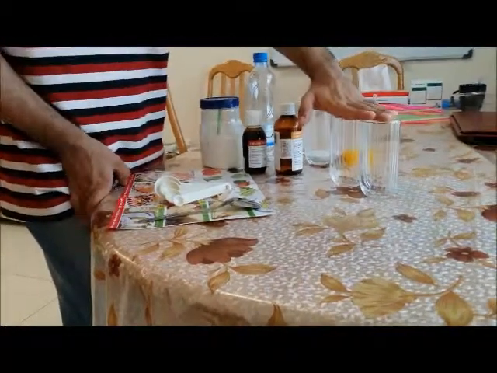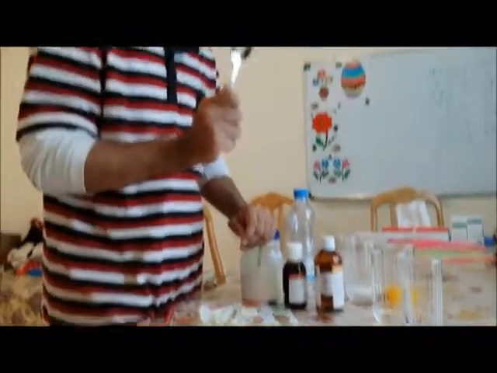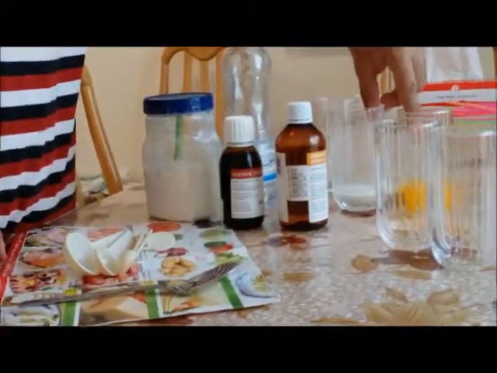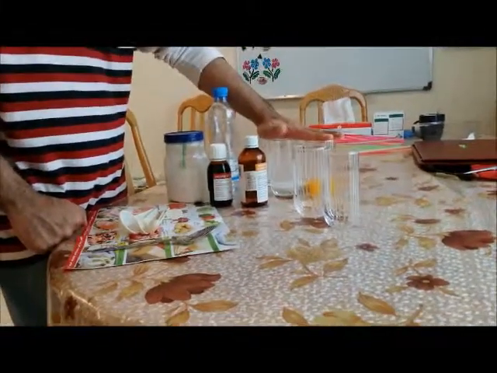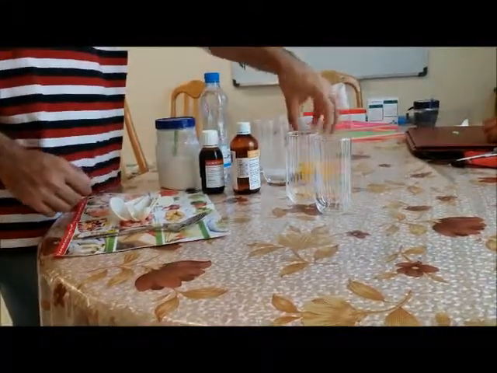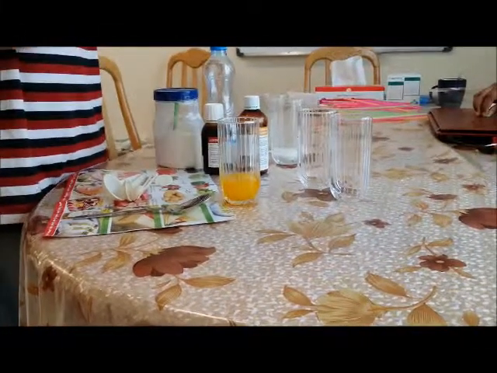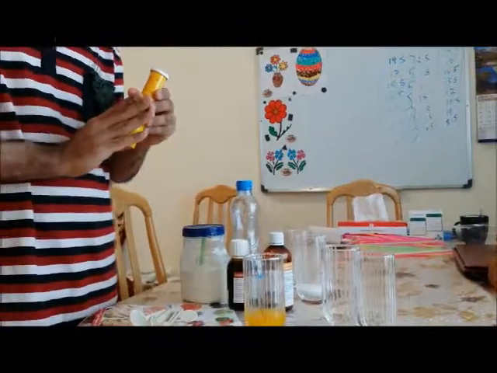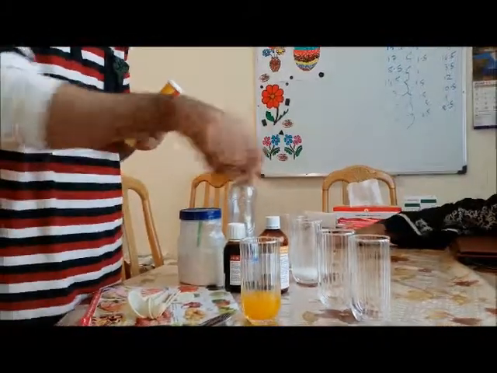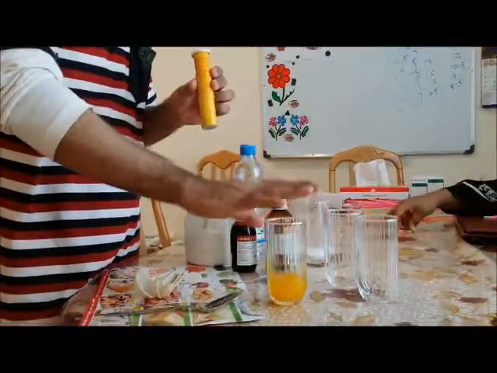Two crystal clear glasses, measuring spoons, and a stirrer. Since I'm doing the experiment at home, I can use a spoon. Water, and two more glasses for adding our solutions and mixing them. Here you can see I have already put the vitamin C tablet here. I am using the effervescent one because it is much easier to dissolve in water than crushing normal tablets and waiting to stir until completely dissolved. So the effervescent one is much stronger. Here is one effervescent tablet which I have put into it.